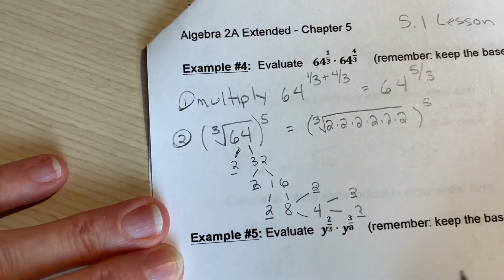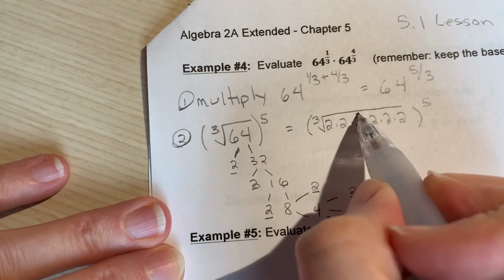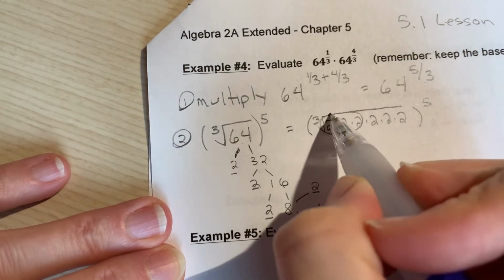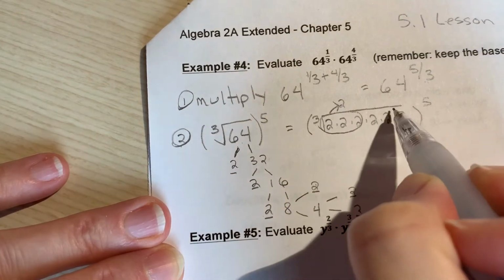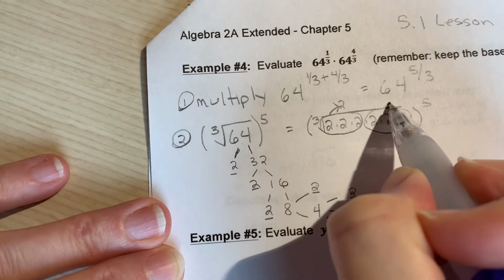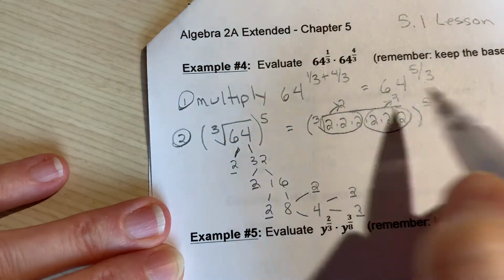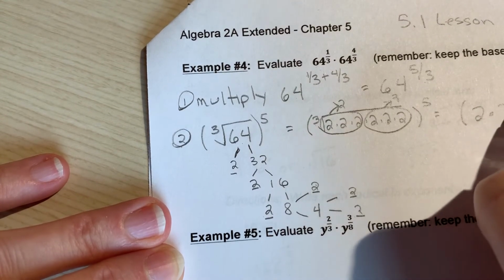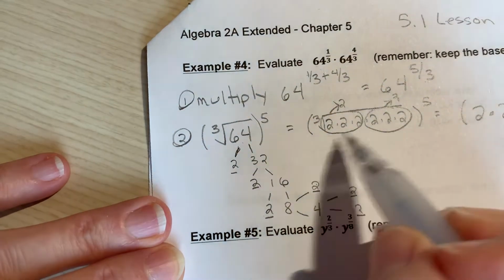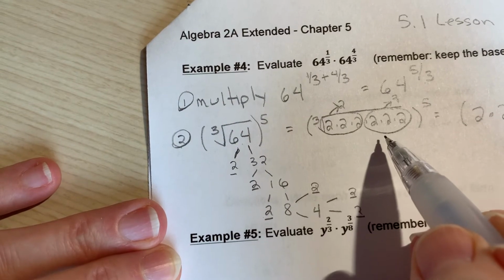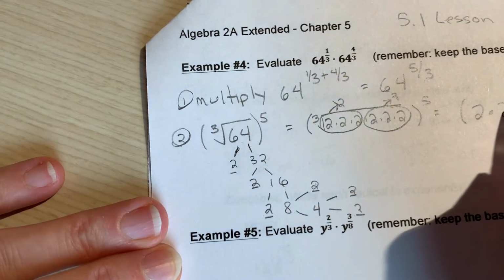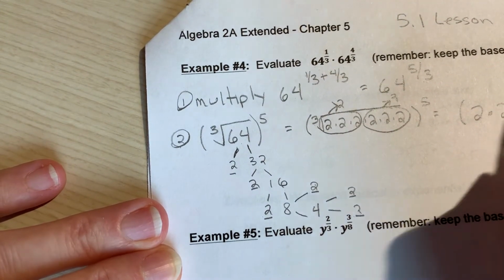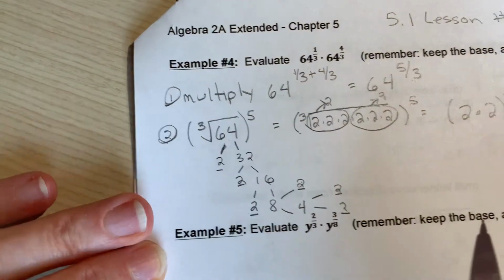Okay. Now do your jailbreak. I need groups of 3. There's one group of 3, that 2 breaks out. Another group of 3, that 2 breaks out. So what do I have outside the jail? I have 2 times 2. The jail is empty because everything is circled. So no radical, but I still have those parentheses on the 5th power.